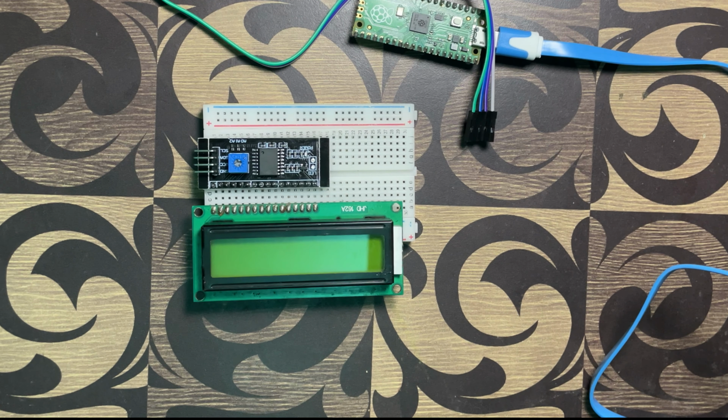As we know, I2C has two wires for communication and two wires for power supply. They are SCL and SDA, VCC and ground. SCL for serial clock, SDA for serial data, then power supply and ground. The SCL pin of the I2C module is connected to the SCL pin of our controller, the SDA pin of our module to the SDA pin of our controller, VCC to VCC and ground to ground.